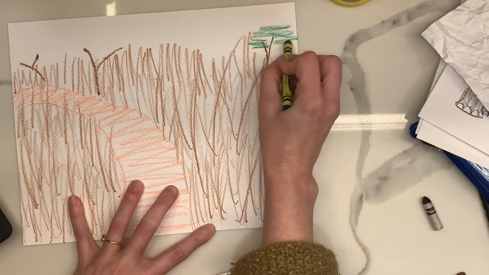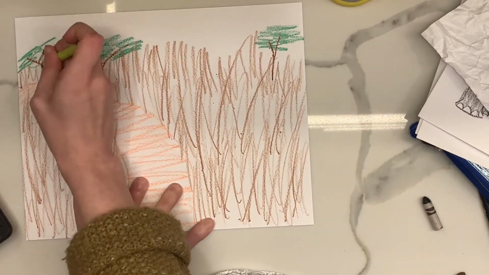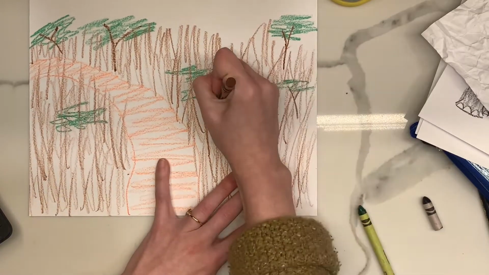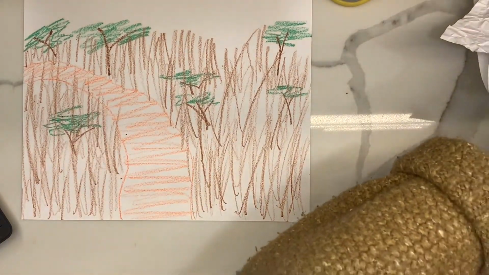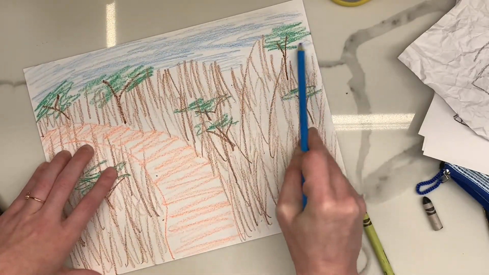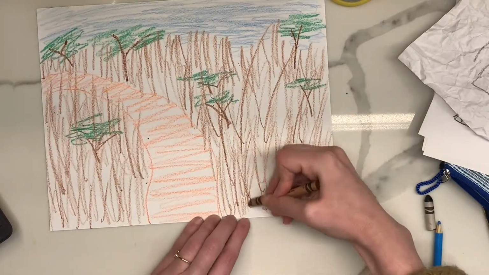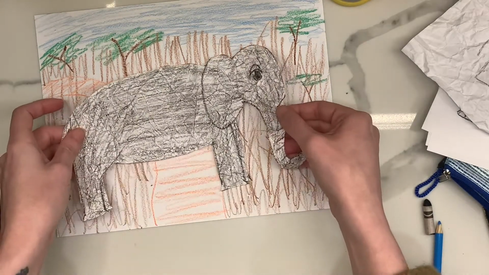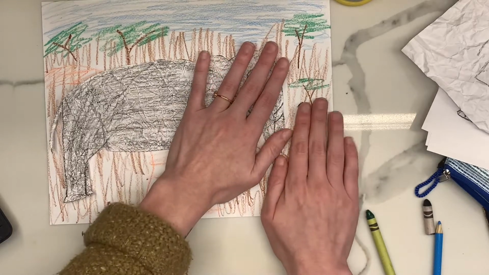Some live in more tropical places like Thailand, Cambodia. It's up to you. You can always Google what does where an elephant live look like, and you'll get lots of pictures, and you can draw the background there. And once you've got it, you're just gonna tape or glue your elephant on, and that's gonna be it.